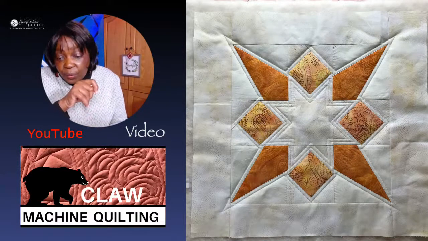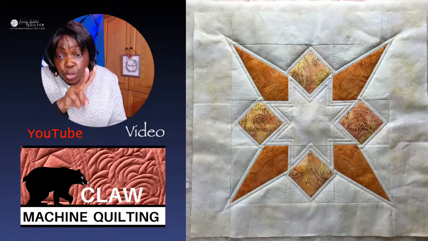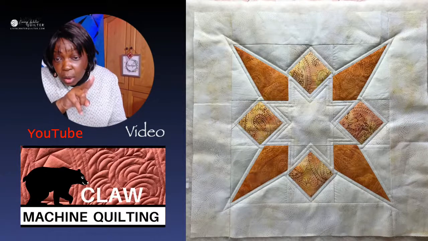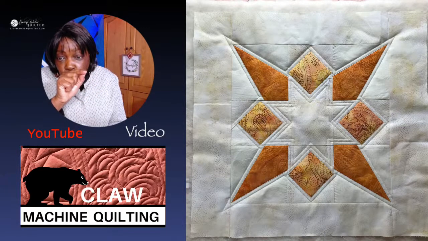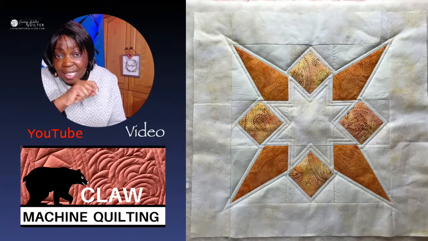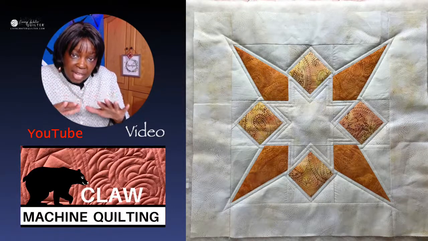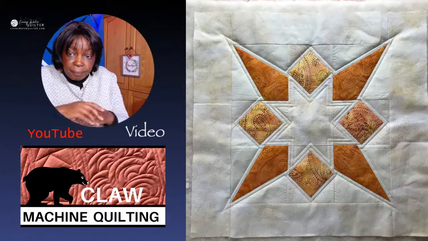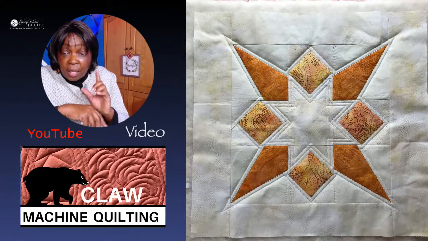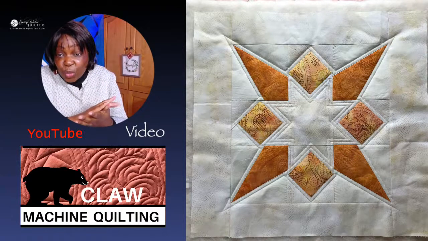So how many echoes? Minimum of 2. Okay, so far there are 2 echoes. 1, 2. Well, actually, there are 3 because I did a stitch along the very edge, which you can't see. It's along the seam, near the seam of the star. That helps to anchor the star. But the echoes that you can see in terms of stitching, there's 2. Okay, Sharon, you say 2 or 3 echoes.